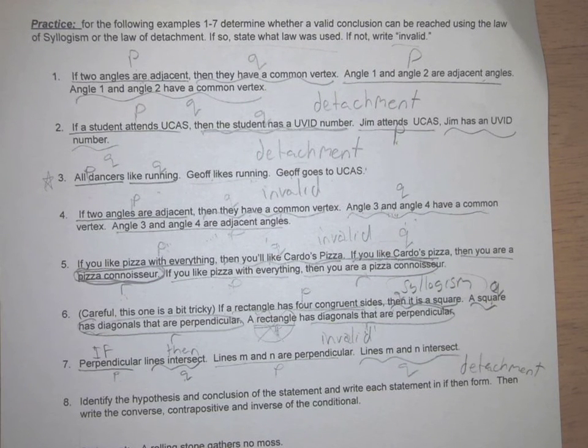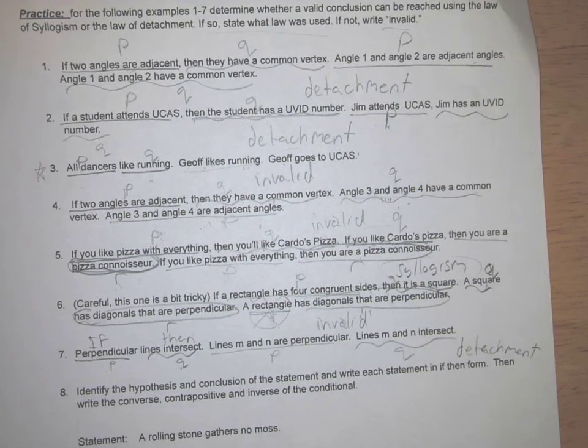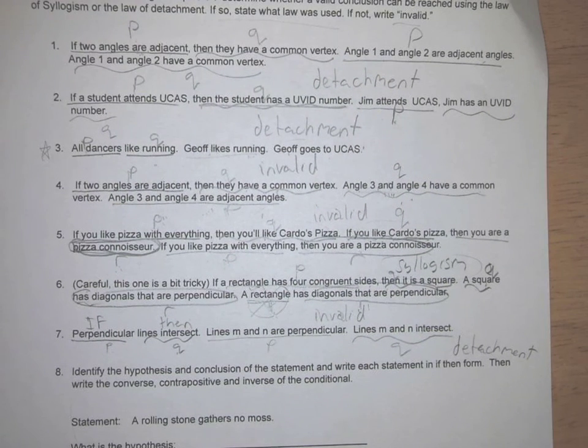But it's still a valid argument, assuming the statements are true. 6 again looks kind of like a syllogism, but you don't have the full P statement here, which is going to throw you off. This whole P statement was rectangle has 4 congruent sides. And then 7, again, is detachment. So be careful, look at the structure.